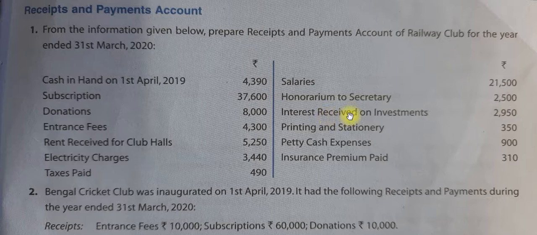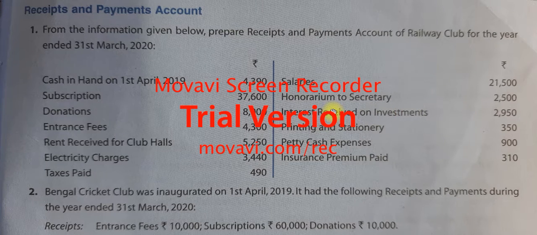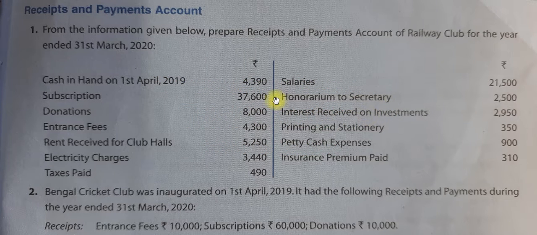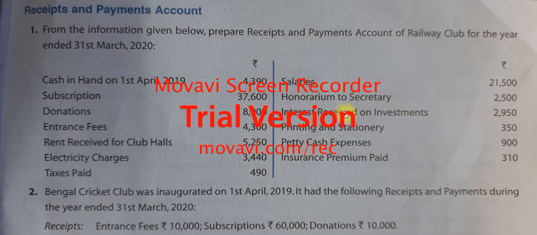Next, interest received on investments. Interest we will always receive, so it is recurring in nature. It is called a revenue receipt. See here, in between they have given one receipt amount, so we must be very careful to identify the nature.